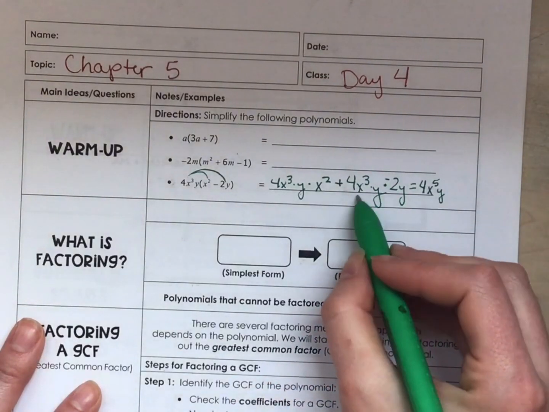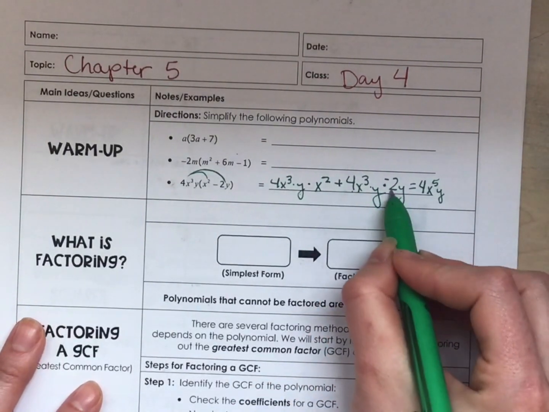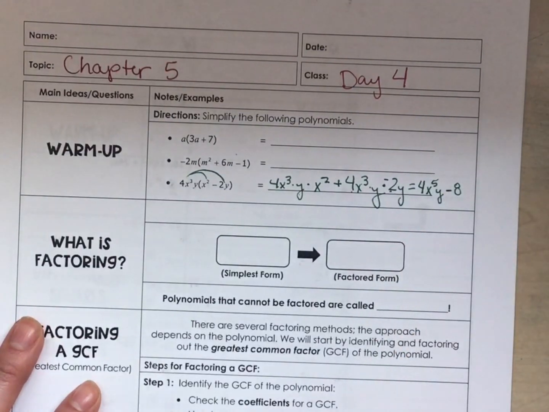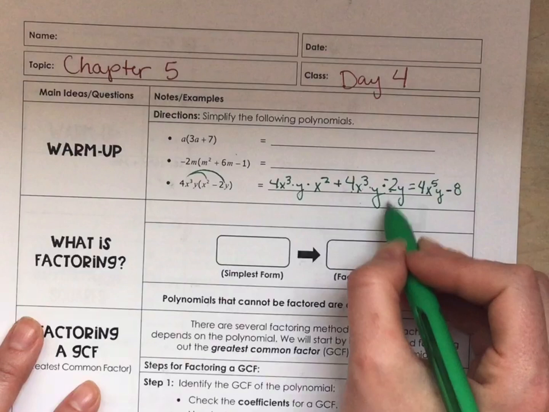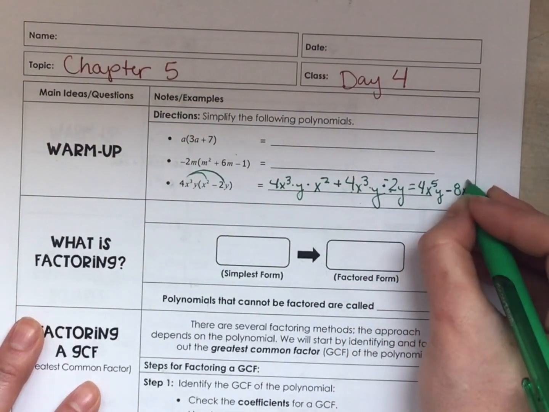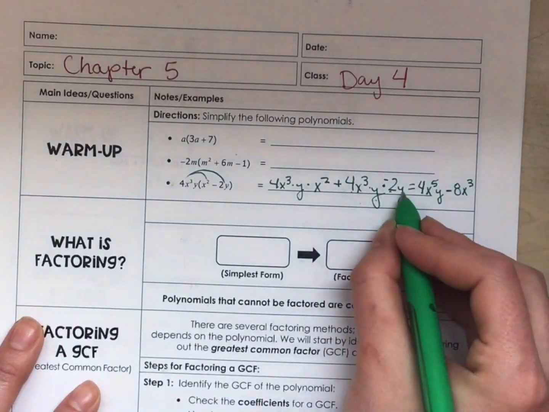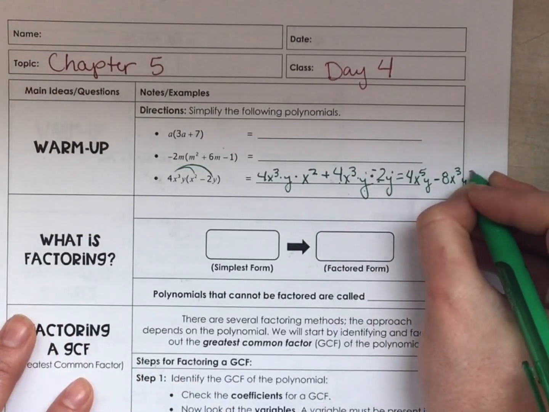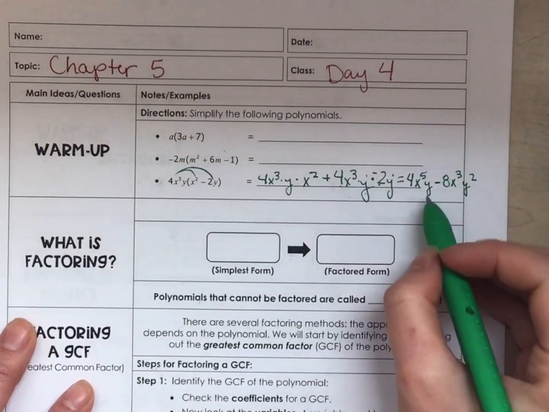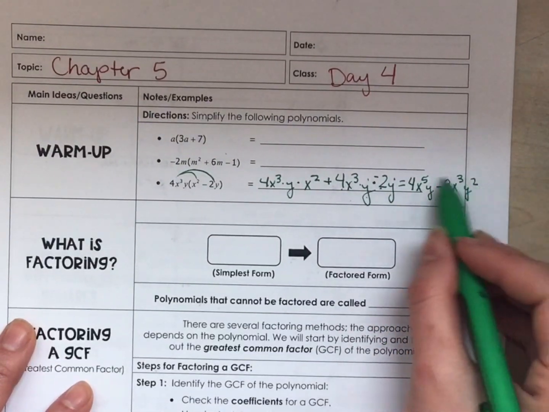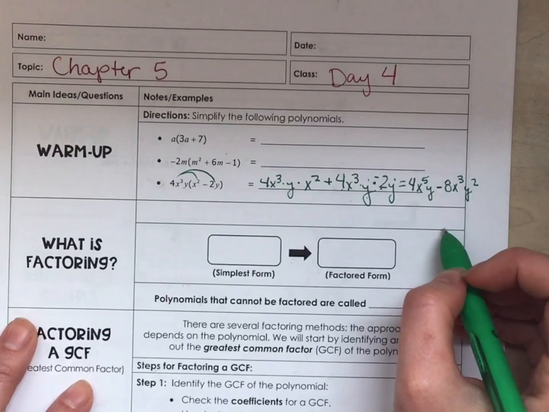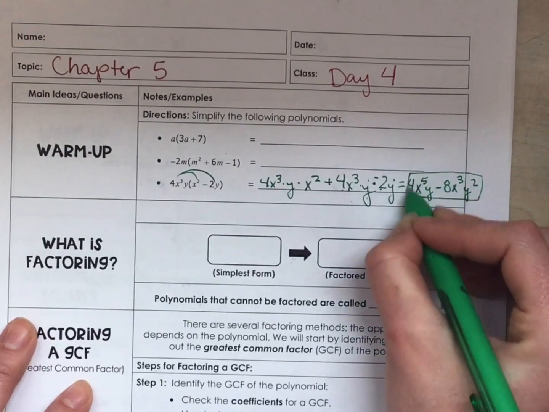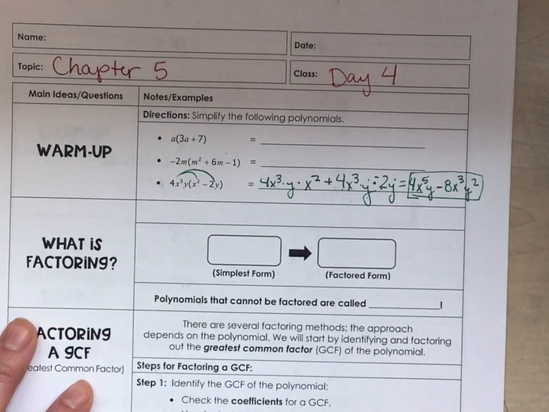Same steps here we'll do for the second half. We've got 4 times negative 2 to give us a negative 8. X to the third, there's no other x's to multiply it by, so that's just x to the third. And y times y, they have that imaginary exponent of 1, so this would become y squared. I would need these things to have the same exponents on my variables in order to combine them. Since they don't have the same exponents, I can't combine them, and that would be my final answer.